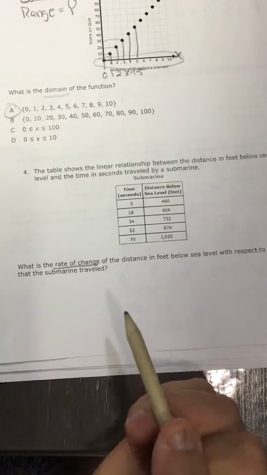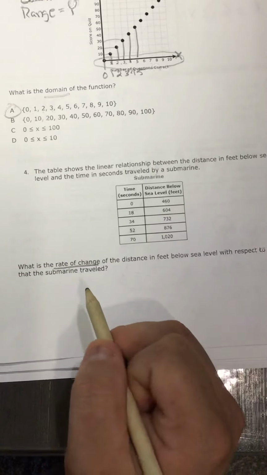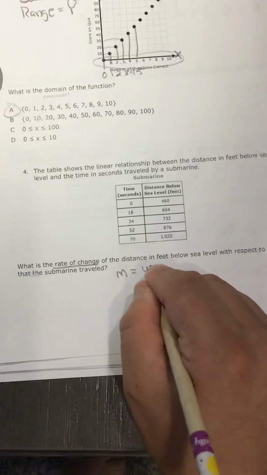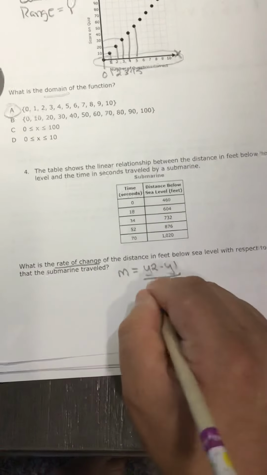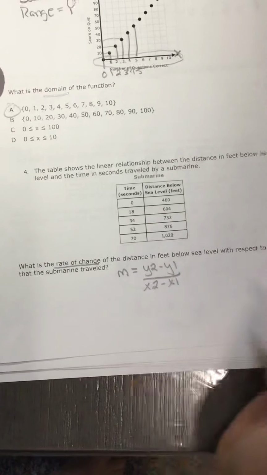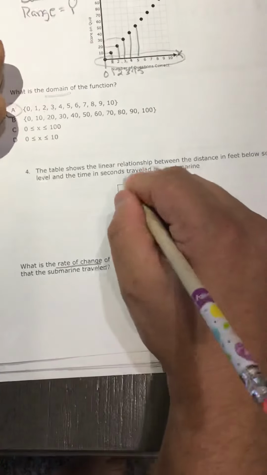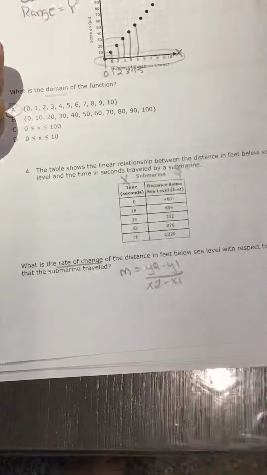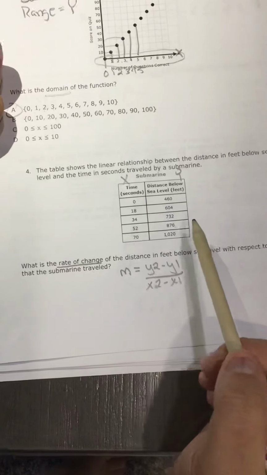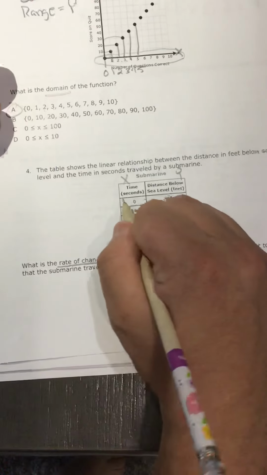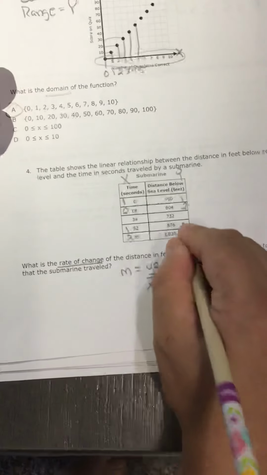Esa palabra importante. Tienen que saber que fórmula de rate of change es m es igual a y2 menos y1 over x2 menos x1. We know that rate of change formula is y2 minus y1 over x2 minus x1. We know that this side of the graph is x and this side is y. One is independent, one is dependent. Uno depende del otro. Hay que marcar cuál es x1 y 2. 1, 2, 1, 2.